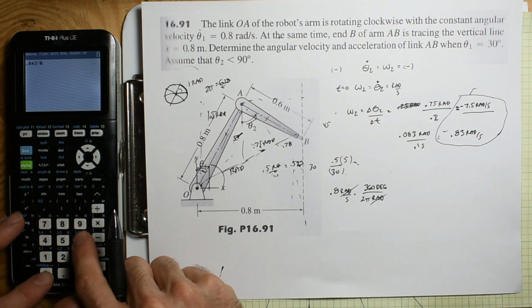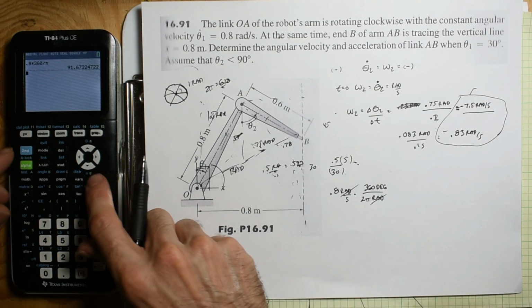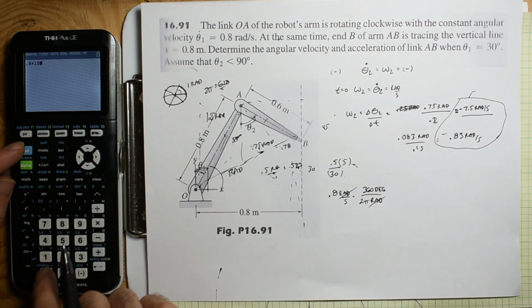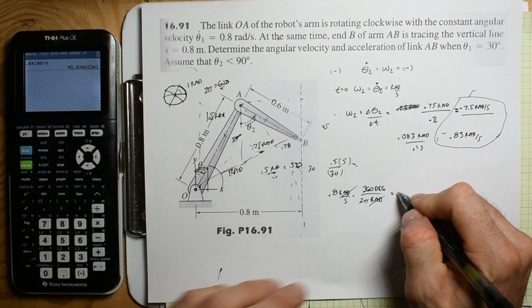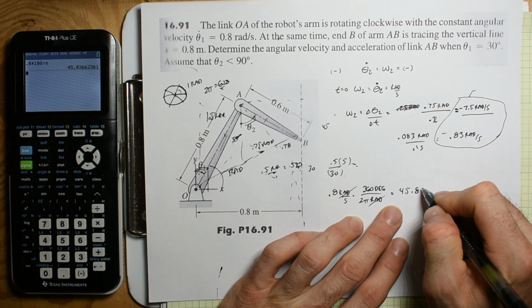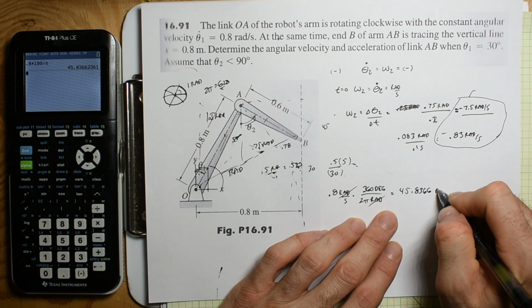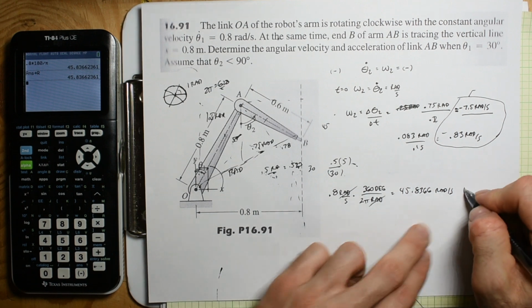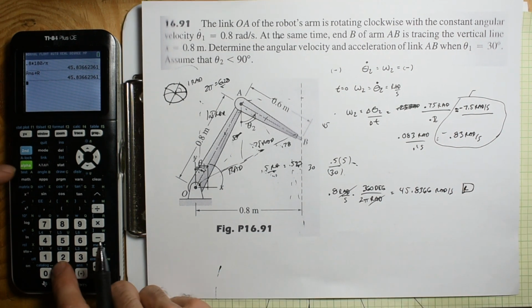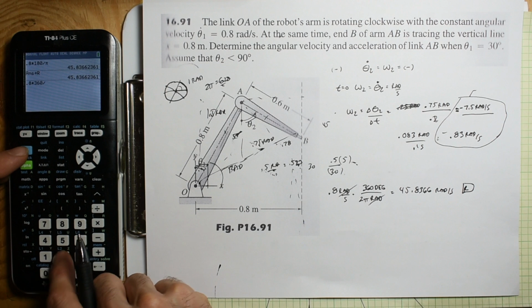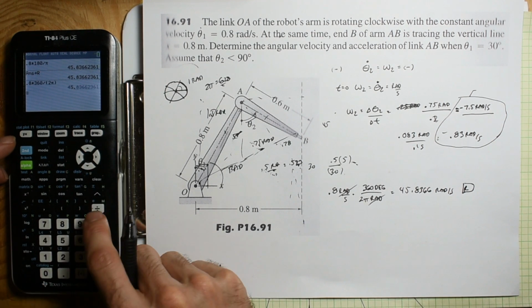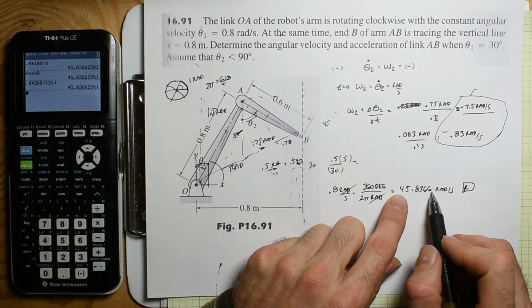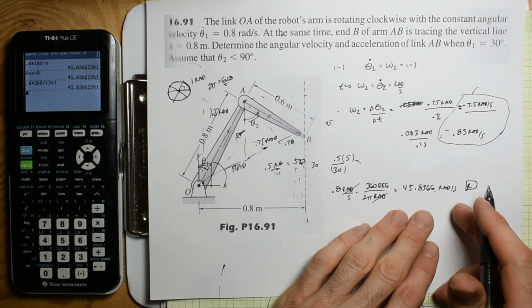So we're going to do 0.8 times 360 divided by 2 pi. I get so used to just doing 0.8 times 180 divided by pi. So this is going to be 45.8366 degrees per second. I'm going to store that in my calculator as alpha r, just because I'm using other letters at the moment. So this is how much is changing. It's going to change 45 degrees per second.